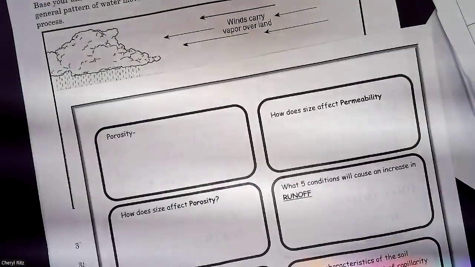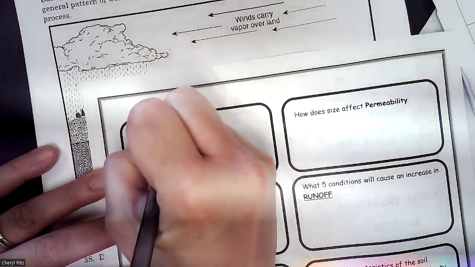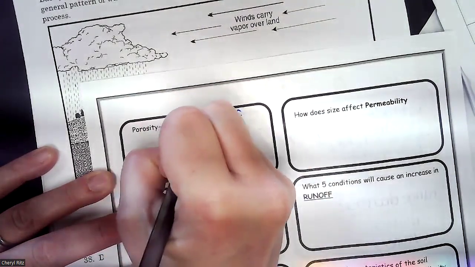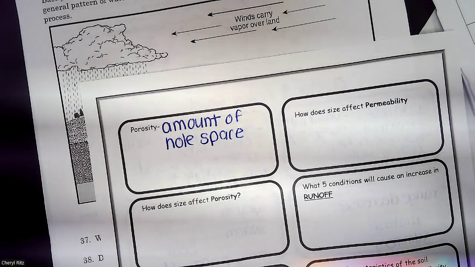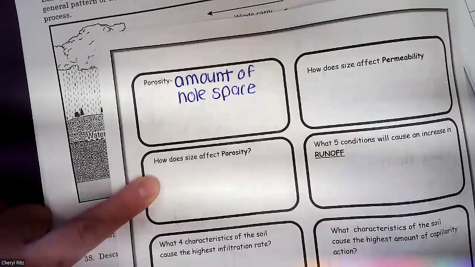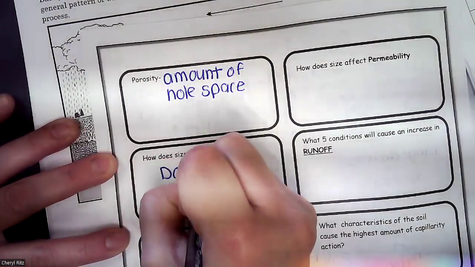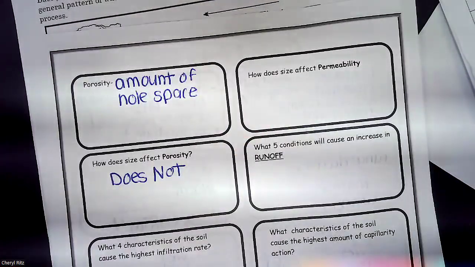What's the definition of porosity? What about the holes? Not how many, but the amount of hole space. Remember, we can have really big holes and only have a few of them, or have a gazillion holes that are super tiny and they add up to the same, which actually goes right here. How does size affect porosity? It does not. Okay. Do not get that confused with permeability.